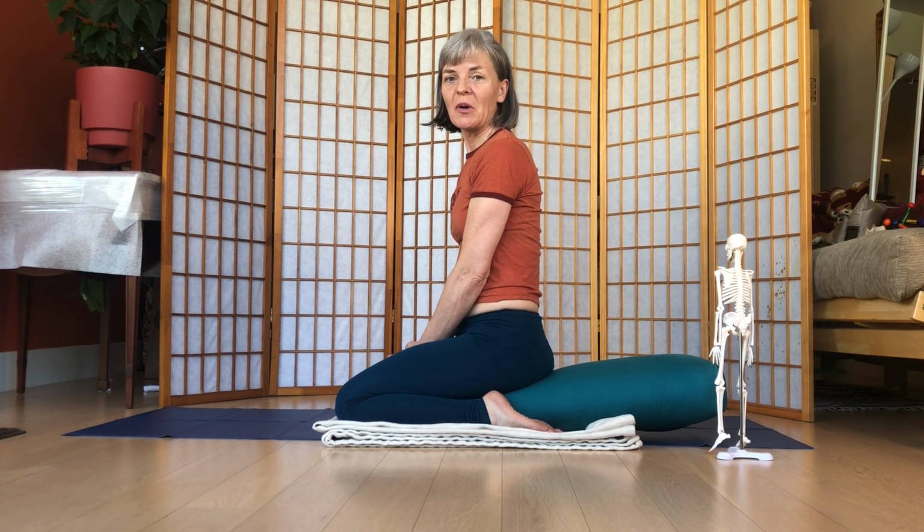So there you go. There's a primer on different parts of the spine and feeling them for yourself.